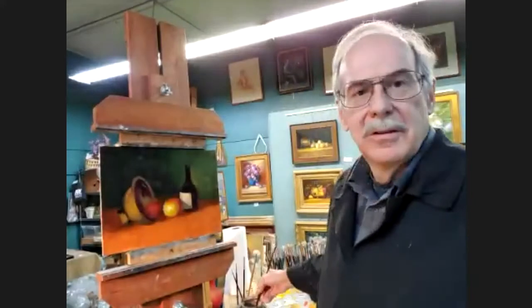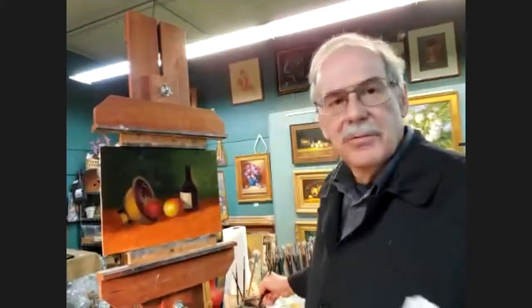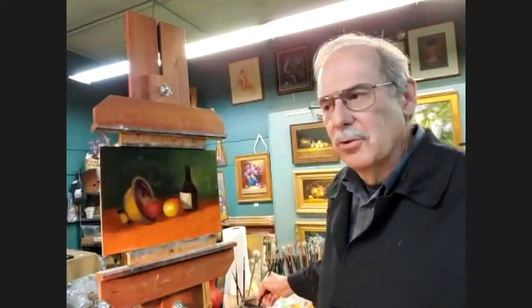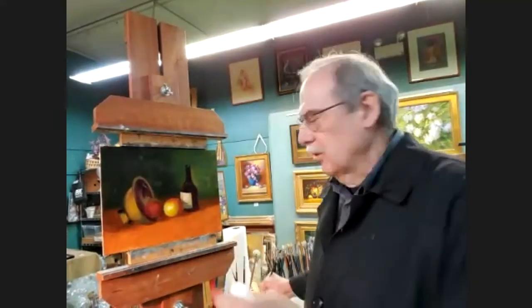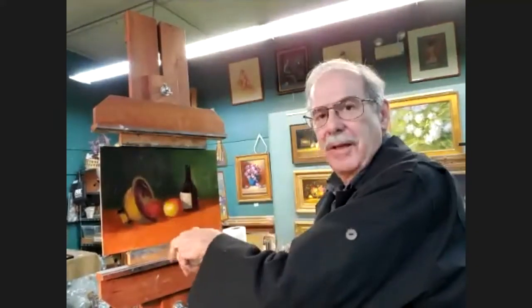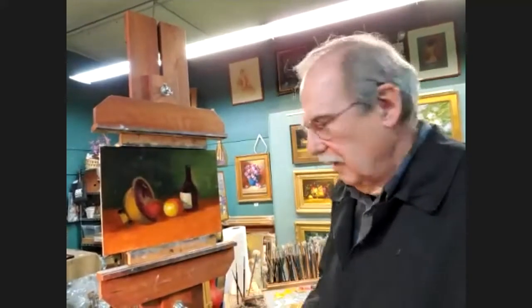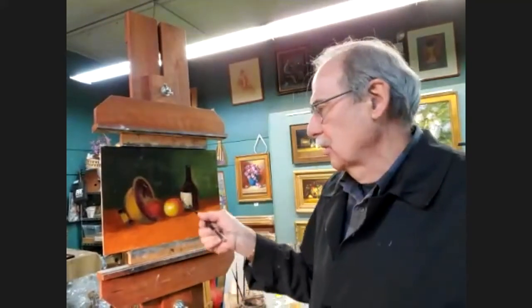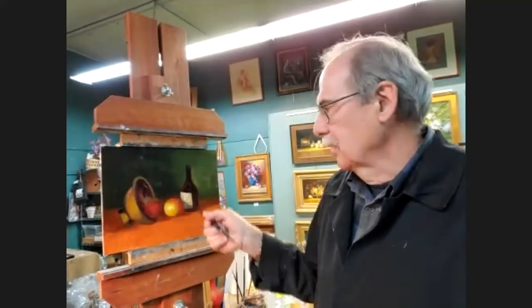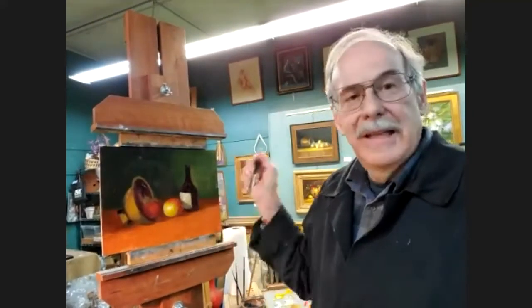I've done both. Some canvases will absorb a little too much. I'm working on this panel today, so the colors are staying nice and bright. Sometimes the canvas will suck up that light, so I'll have to go back in and hit it again.